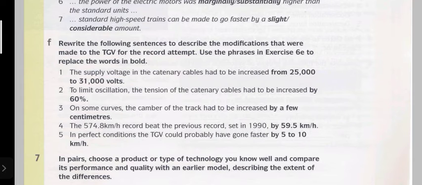Number 1, the supply voltage and the catenary cables had to be increased from 25,000 to 31,000 volts. Catenary cables are the electrical cables that are used to transmit electrical energy to electric trains. القطر اللي بيبقى بالكهرباء بيبقى السلك المتوصل بيه هو ده. هي دي الكاتينري كيبلز، السلوك اللي تبقى القطر الكهرباء متوصل بيها اللي بتمده بالطاقة. يبقى احنا عندنا number 1 from 25,000 to 31,000. So which word are we going to use?